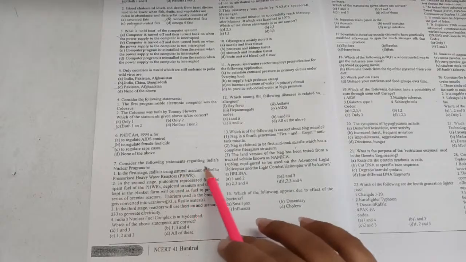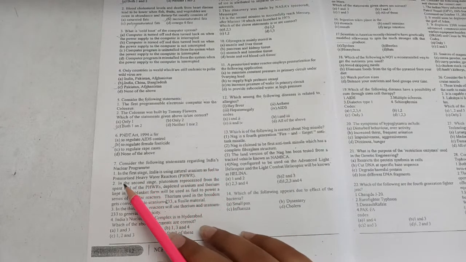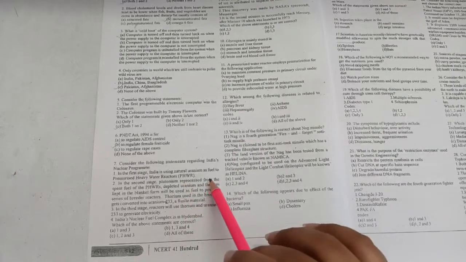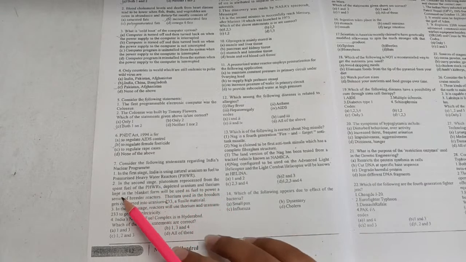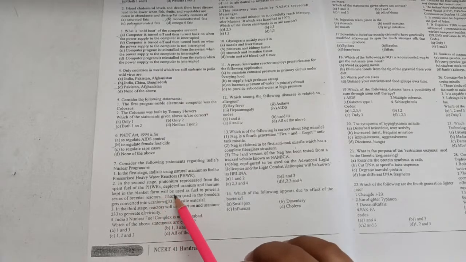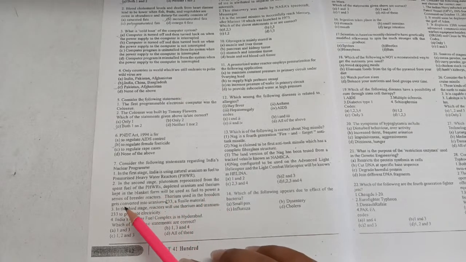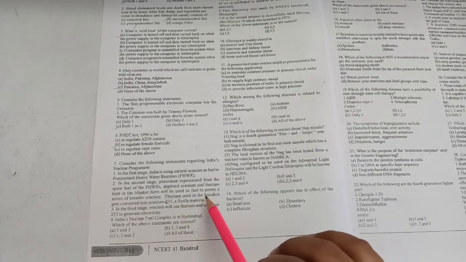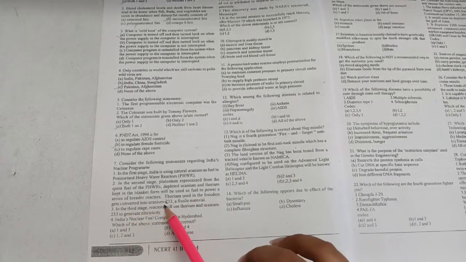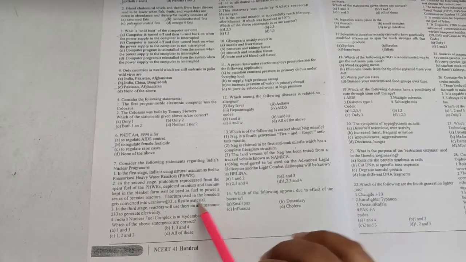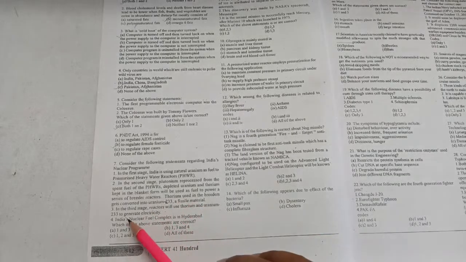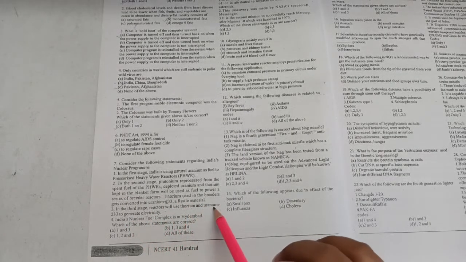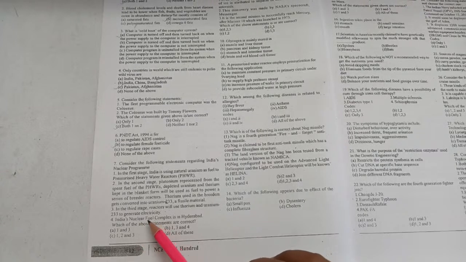Consider the following statements regarding India's nuclear program. In the first stage, India is using natural uranium as fuel to pressurized heavy water reactors. In the second stage, plutonium reprocessed from the spent fuel of the PHWRs, depleted uranium and thorium kept in the blanket form will be used as fuel to power a series of breeder reactors. Thorium used in the breeders gets converted into uranium-233, a fissile material. In the third stage, reactors will use thorium and uranium-233 to generate electricity.